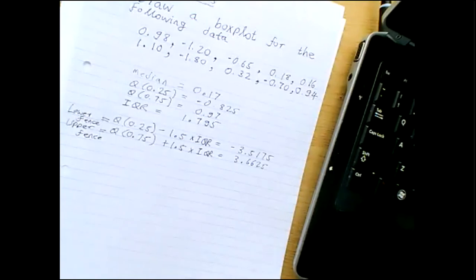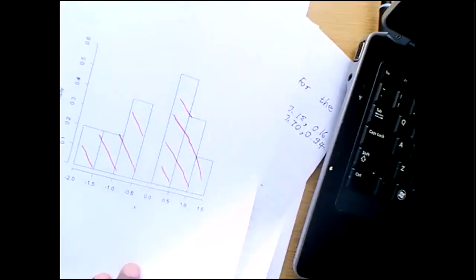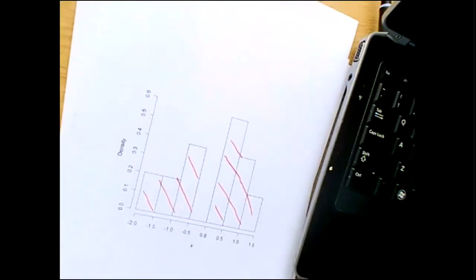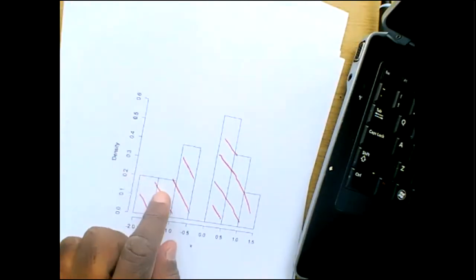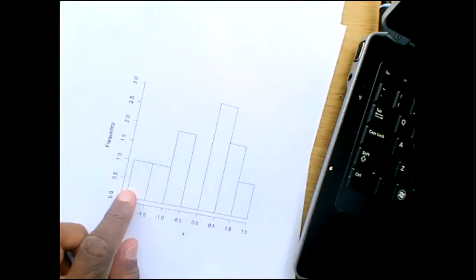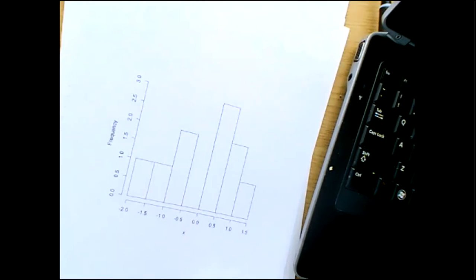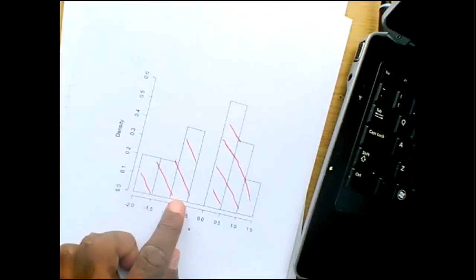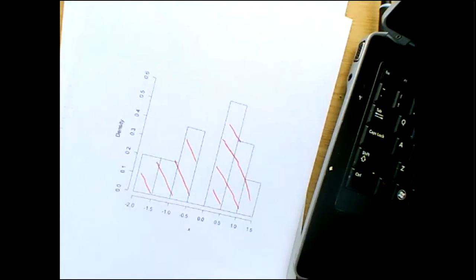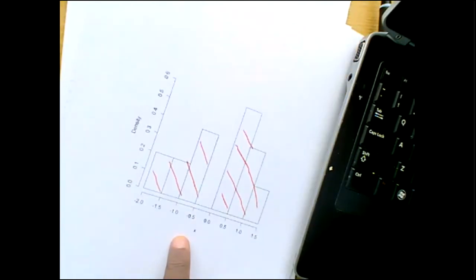For the histogram, is the density the same as the frequency density? What do you mean, John? You can have the frequency version and the density version of the histogram. This is the density version of the histogram, and this is the frequency version of the histogram. In the frequency version, you just plot the frequency versus the interval width. And in the density version, you plot the density versus the interval width.